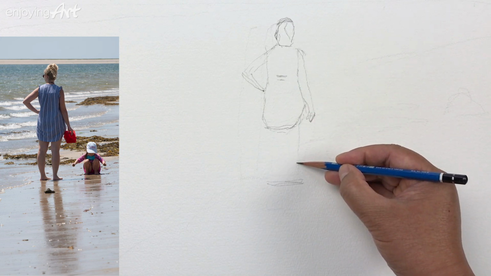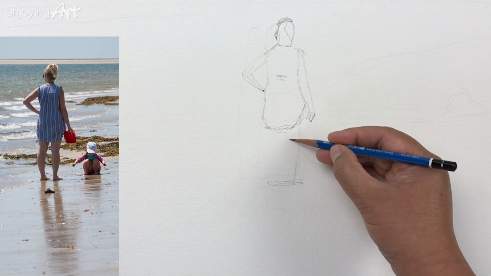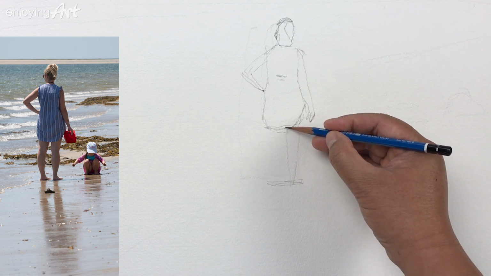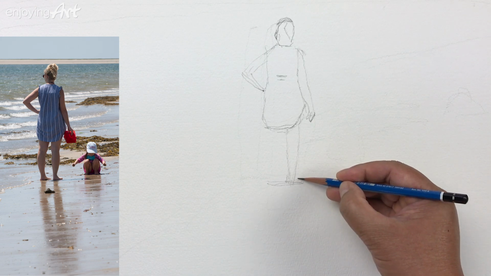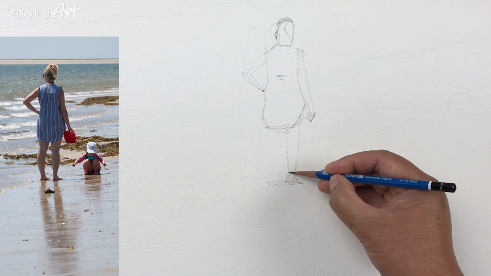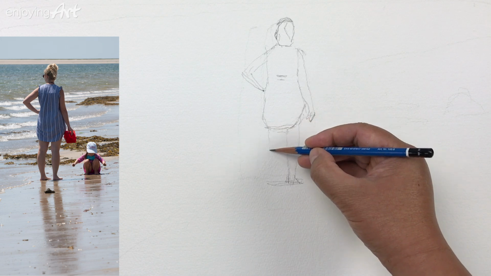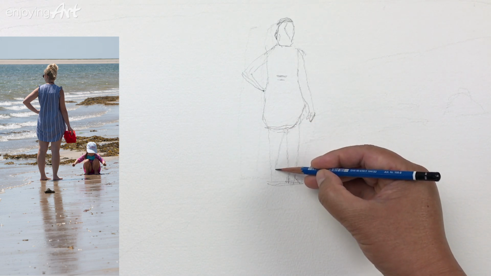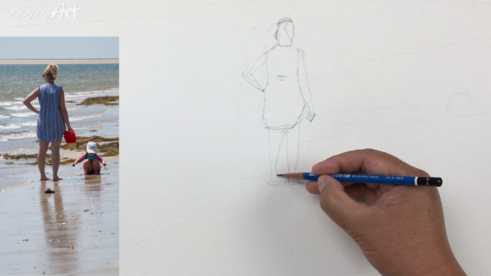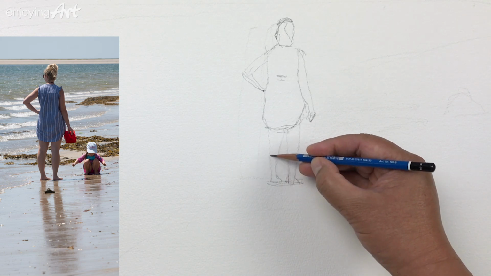And then coming down over here, don't see the small changes, small curved lines on the legs, and just draw roughly the angle before you go into the smaller details.